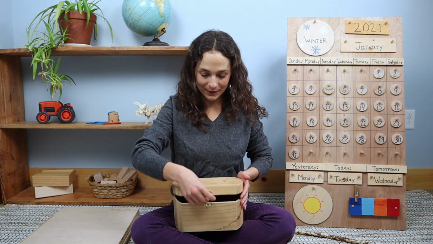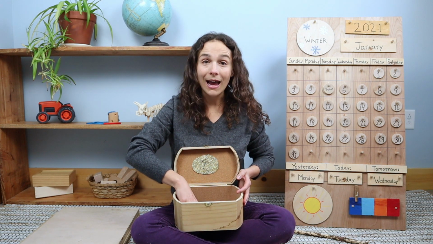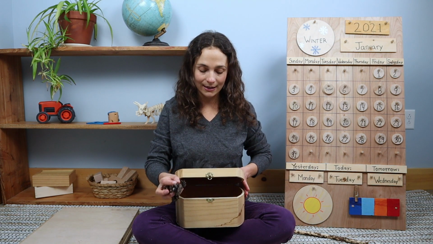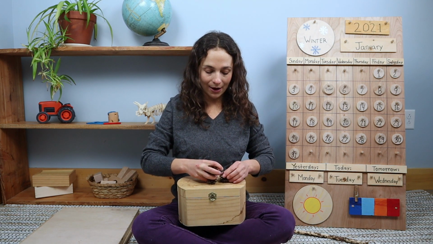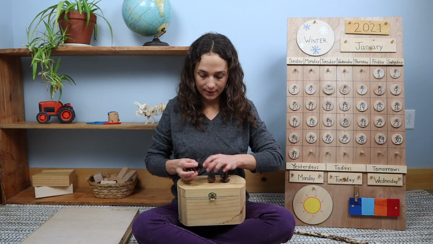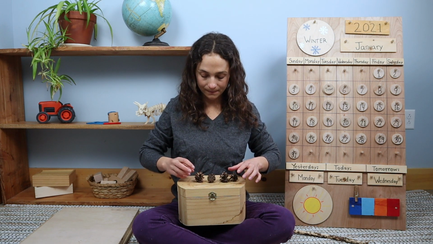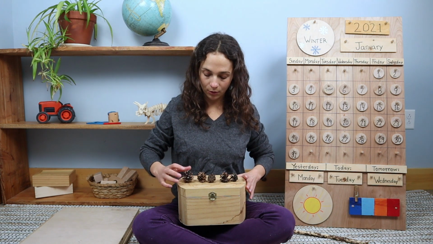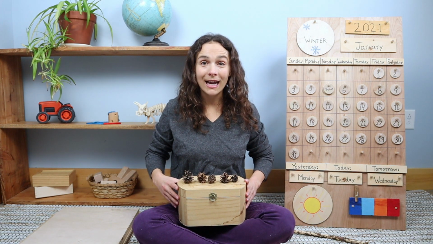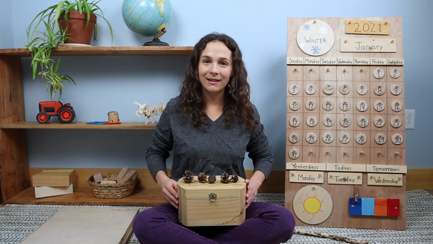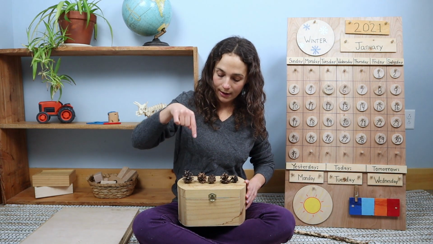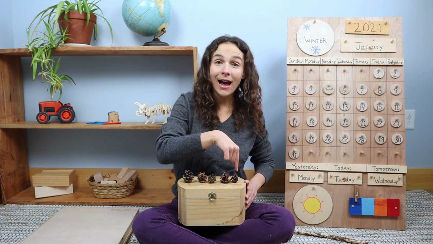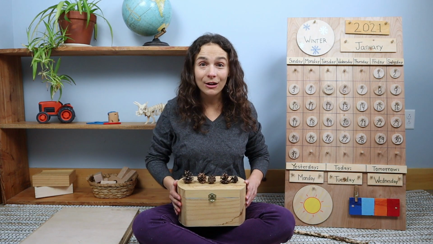Okay, let's see what's in my number box. I have 5 of them. I don't know if they're going to all fit in my hand, so I'm going to lay them out on top of the box like this. Ooh, that one is rolly. All right, are you ready to count my 5 pine cones with me? Here we go. 1, 2, 3, 4, 5. I have 5 pine cones today.